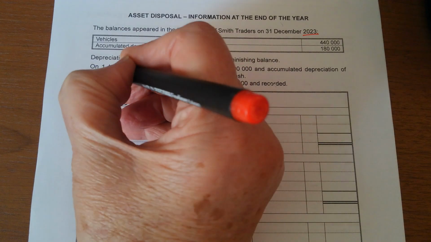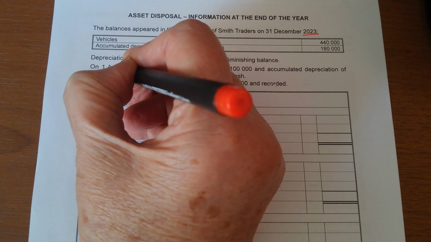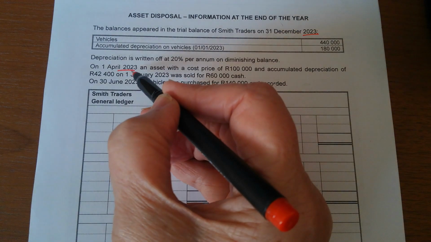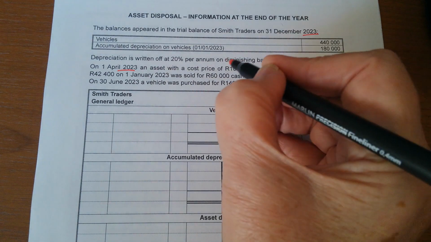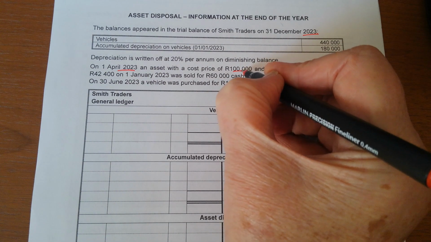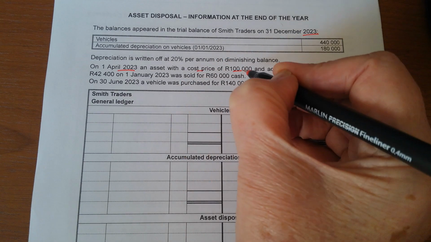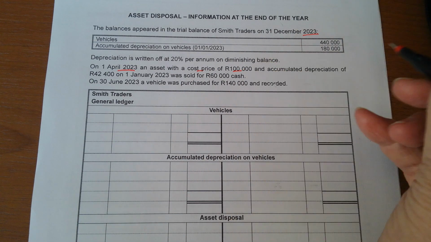Okay, we are selling this asset on the 1st of April 2023. So all our entries for asset disposal will be on the 1st of April. The cost price of the asset that we sold was 100,000. So that is what we have to remove from our vehicles account.